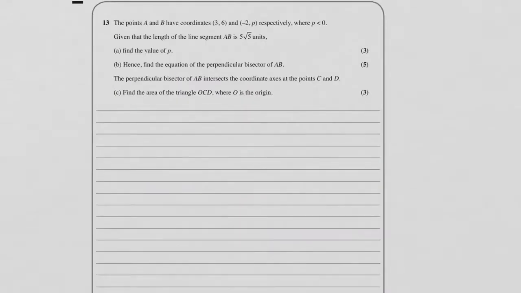Okay. Question here, we've got some coordinates, talking about lengths. Okay, so it's a very standard coordinate geometry question. So, again, look, wrong colour. What is wrong with me? Don't answer that question. Part A, find the value of p.